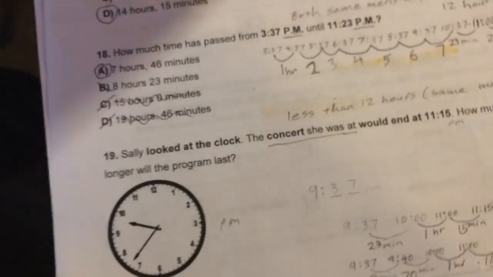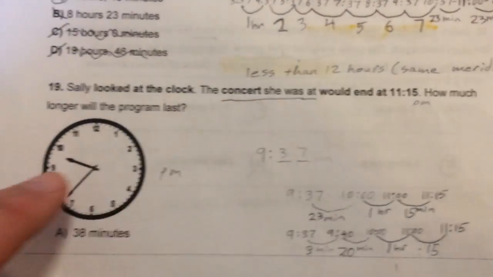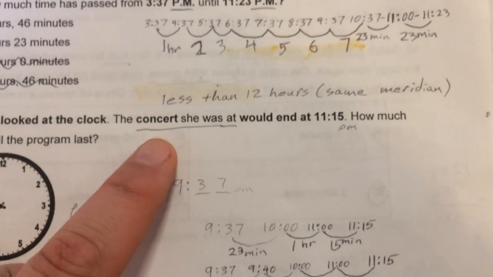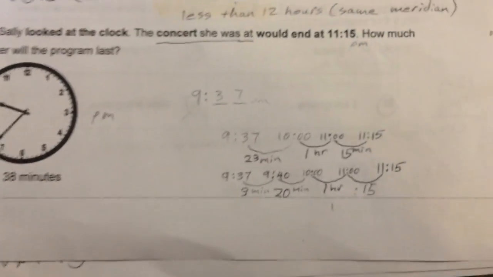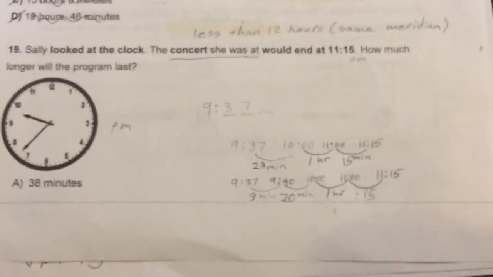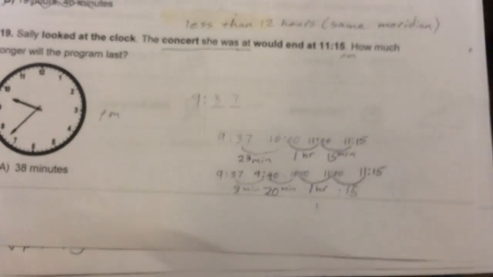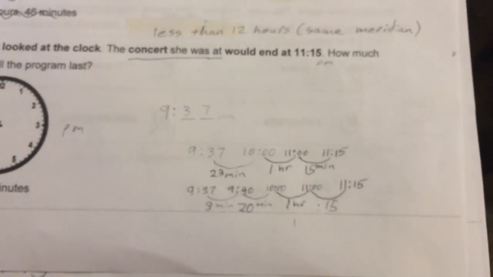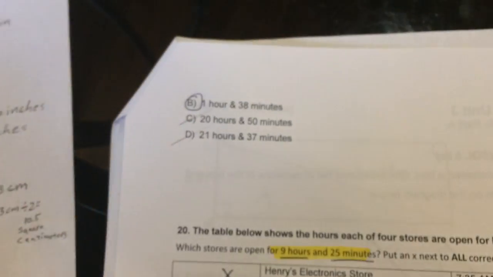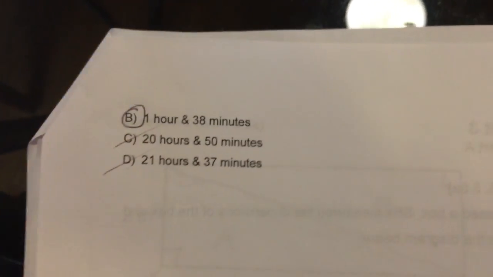And we know it wasn't these because it's a concert, and most concerts only happen in one part, and they would have said AM to PM if they wanted a larger one. So even before we started doing this, we could have looked at all of our choices right now, and then just automatically eliminate these, and then we would have had 38 minutes and this one left, and that's it.